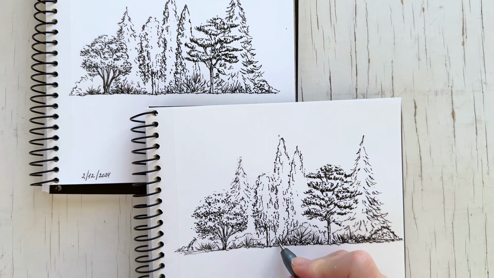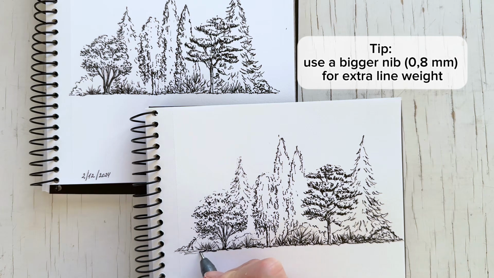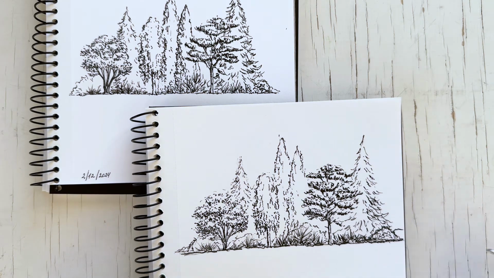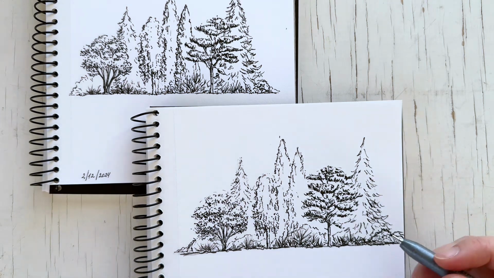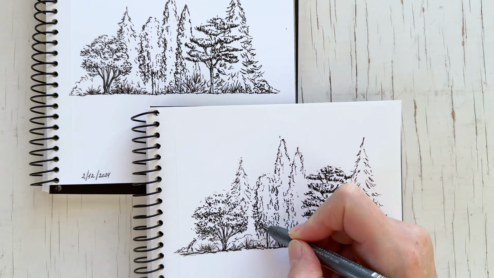And now there is a way to add more dimension to the ground layer if we simply make it darker. If you happen to have a fineliner 0.8 millimeters, it's much faster to make the lines bolder. So now it's just more time to add some final touches here and there.